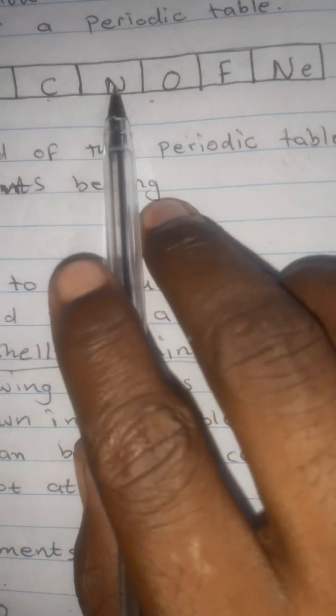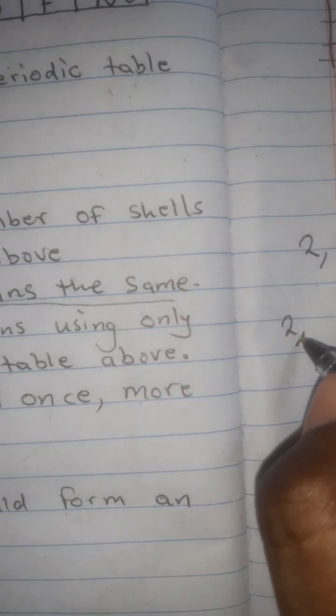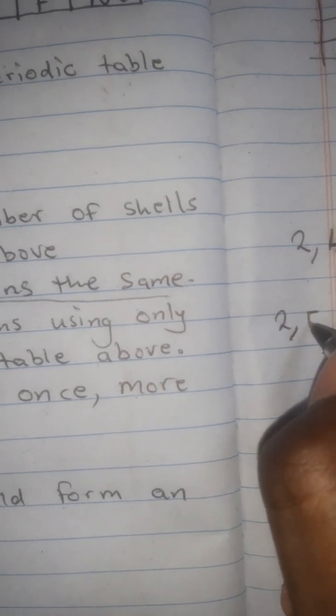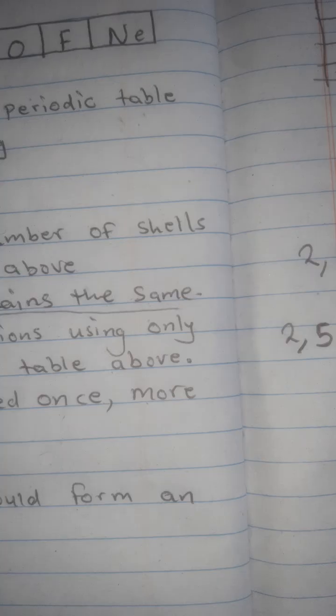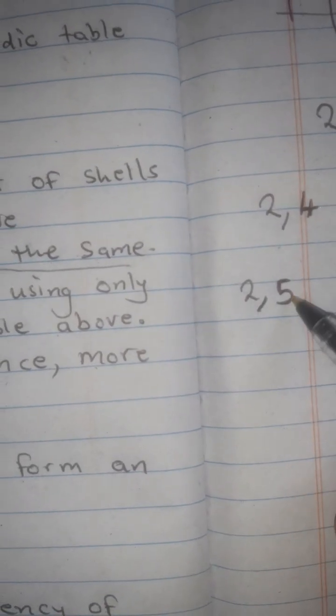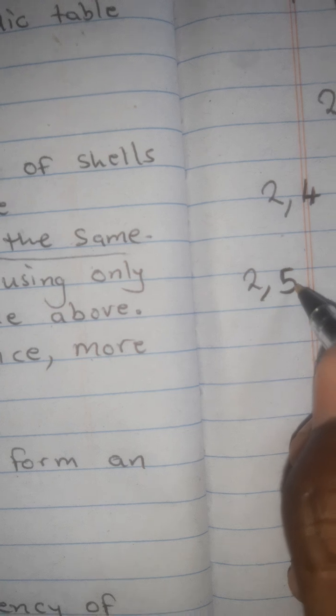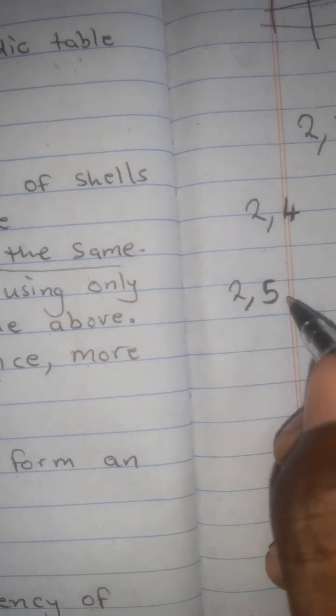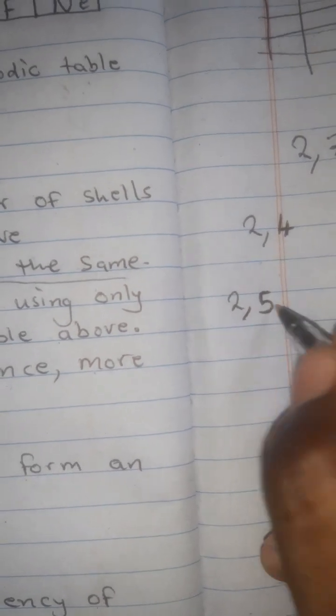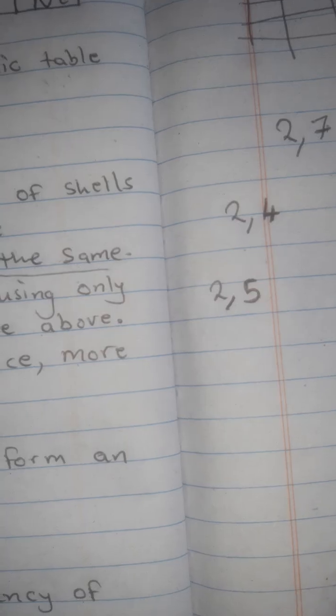What about nitrogen? Nitrogen is atomic number 7. In its first shell it will have 2, then in its next shell it will have 5. For it to be stable, for it to have 8 electrons in its outermost shell, it needs 3 more, because 5 plus 3 is 8.